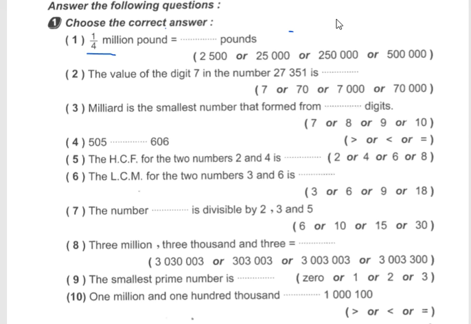Choose the correct answer. 1/4 million pound equals blank pound. We studied before, 1 million equals 1 and 6 zeros from the right side.